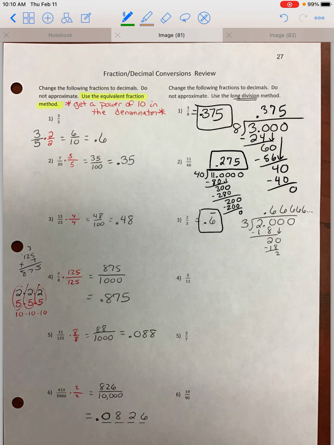Let me switch colors. So let's try 5/11. Okay, so 11 doesn't go into 5, so I'm going to put some zeros there and bring my decimal up. So 11 goes into 54 times. That's 44 with a remainder of 6. Bring down a 0. 11 goes into 60 5 times. That would be 55 with a remainder of 5. Bring down a 0. So now I'm doing 11 into 50, which feels very familiar. I just did that. So that would be 4 times. That'd be 44 with a remainder of 6. Bring down a 0. And that would be 5.